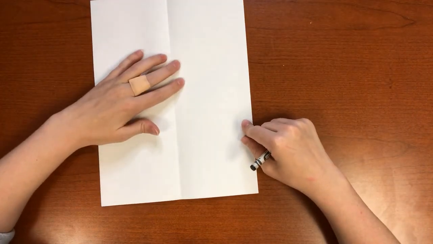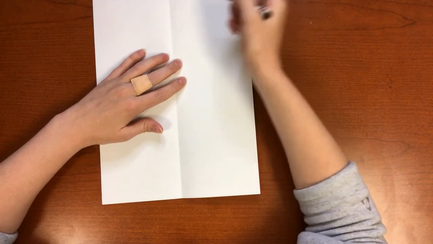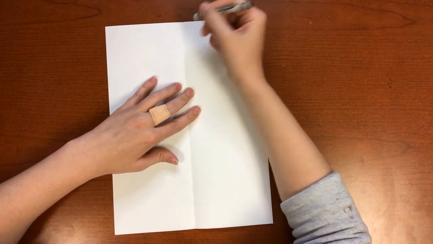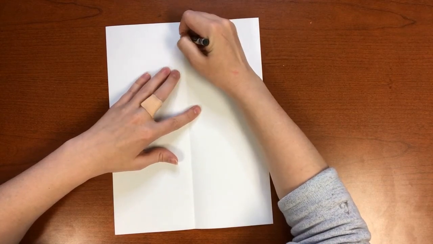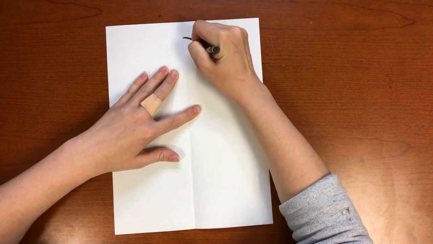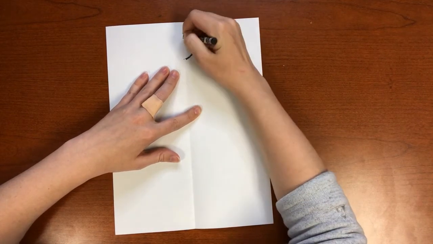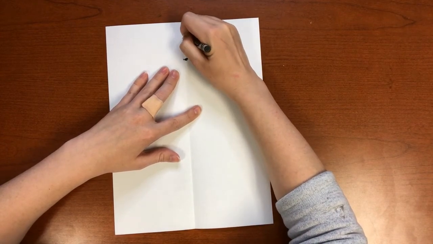I'm going to start with the beetle's head. So I'm going to start up here. I'm going to leave room for an antenna, but I'm going to do a head shape. I'm using a crayon. You must use a crayon. If you have oil pastels, those work also. You have to press very hard. Sometimes you might even need to go over it a few times, and I'll show you why.